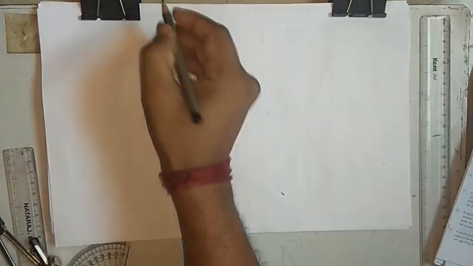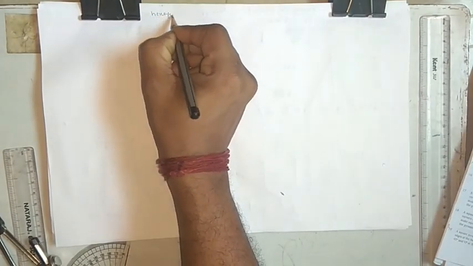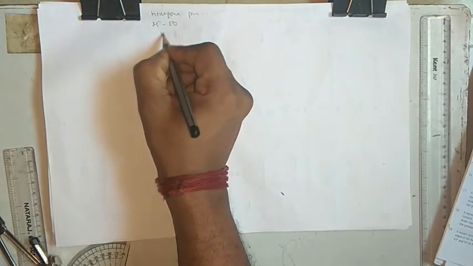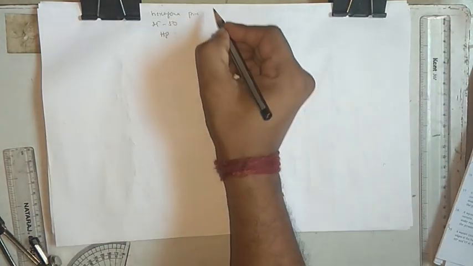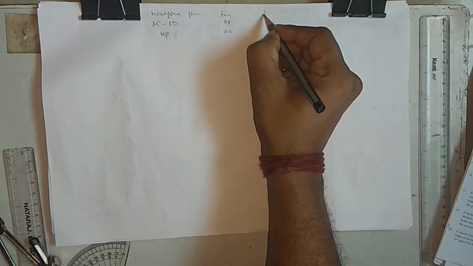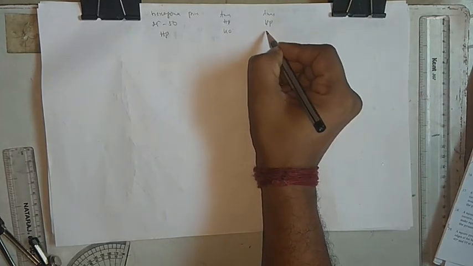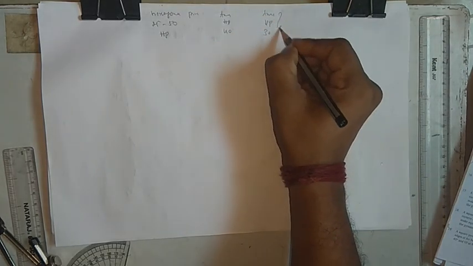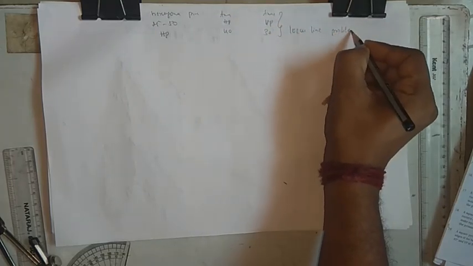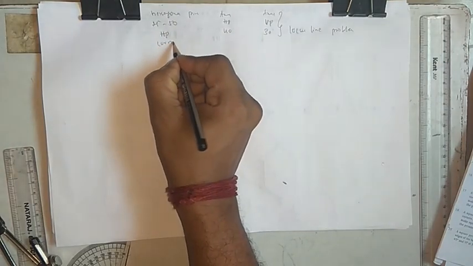The thing to be noted here is we have one hexagon prism, 25 and 50, which rests on HP. Next, the axis is inclined to HP at 40 degrees and the axis is again inclined to the VP at 30 degrees. Axis is inclined means it's a locus line problem. Now it is resting on a corner, so that's an important thing we have to make a note of.